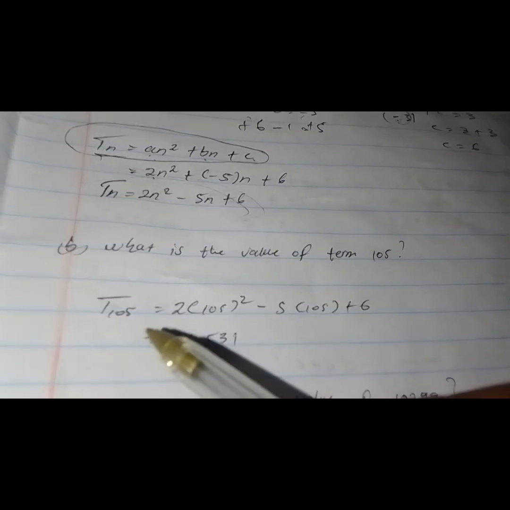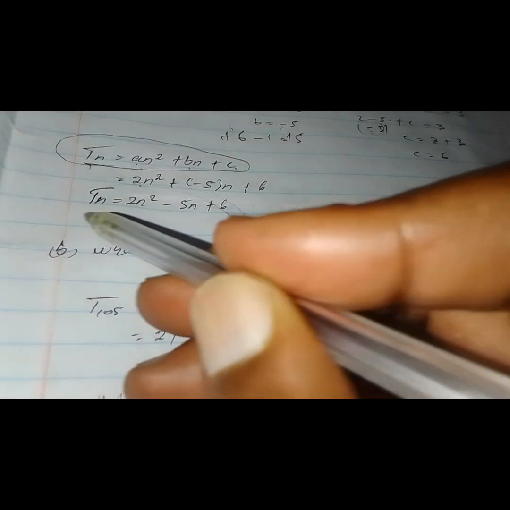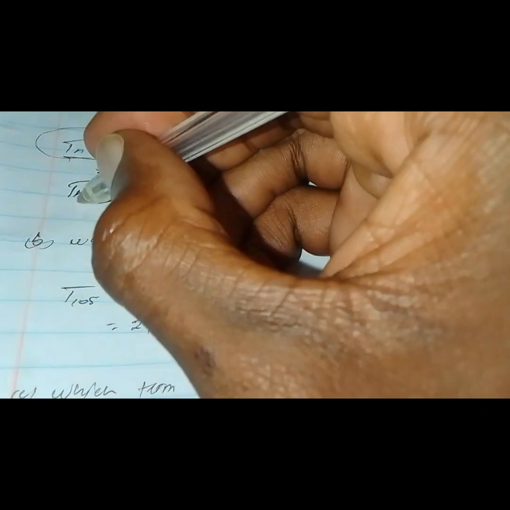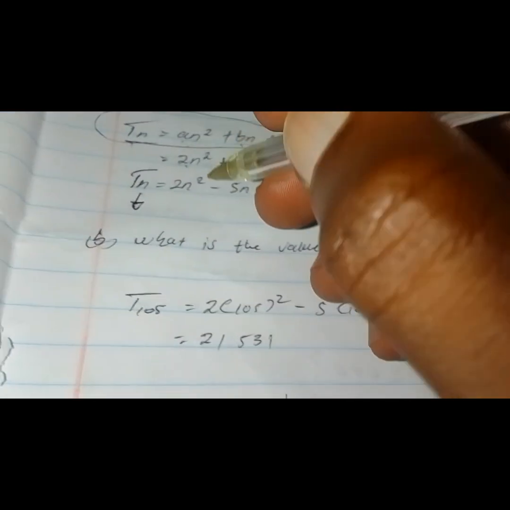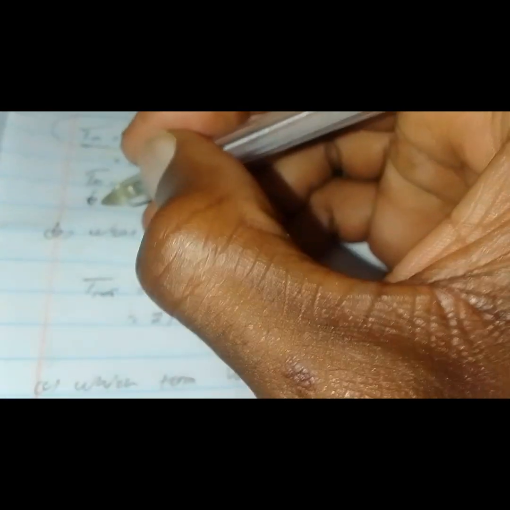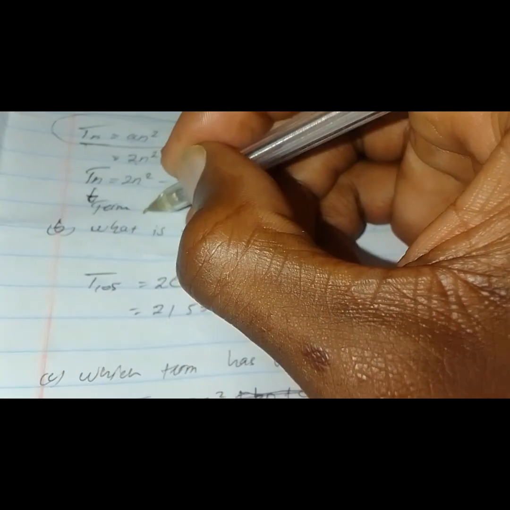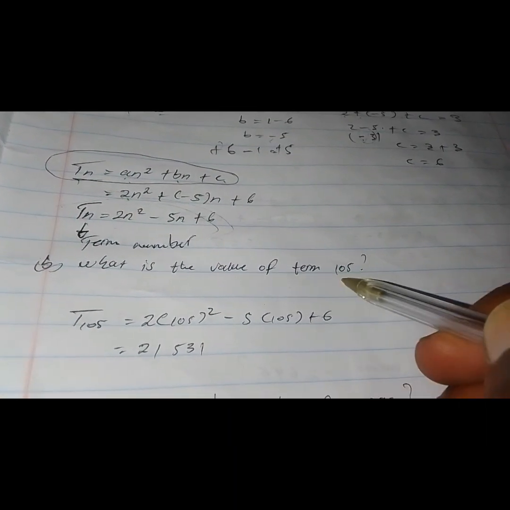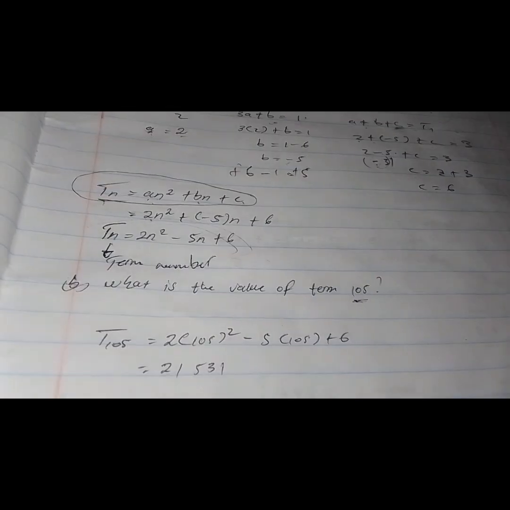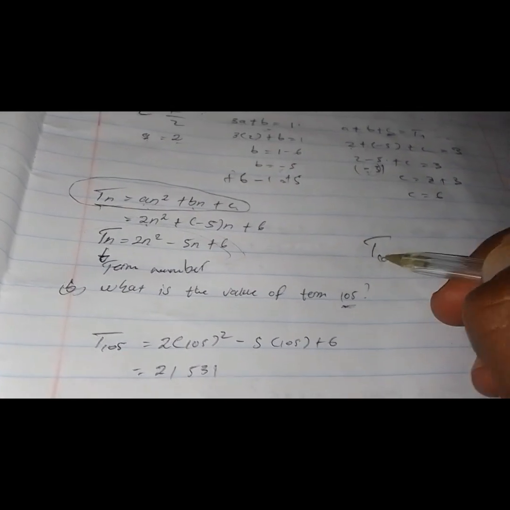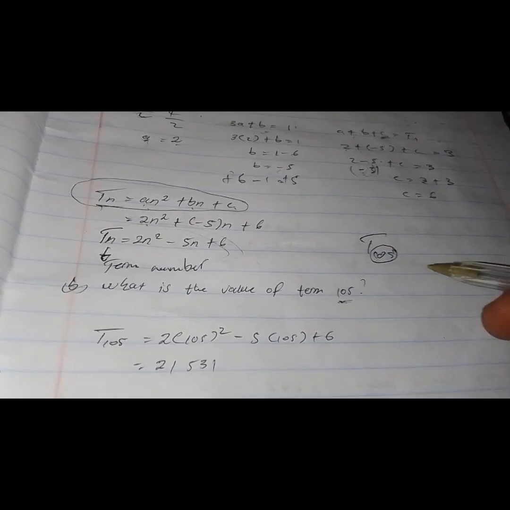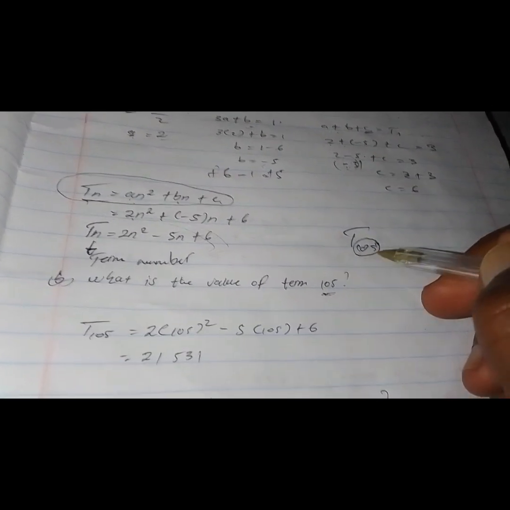Okay, so as I've said, they are saying term 105. Our n represents the term number. You feel me? Let me just say term number. It represents your term number. So they're asking you the value of term 105. You feel me? They're asking your T105. In place of n, you replace it with 105. Your n, you replace it with 105.